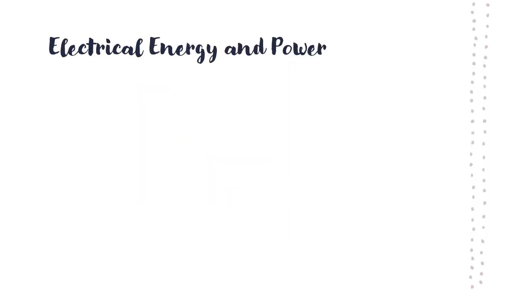So now that we have done thermistors and LDRs, we are moving to electrical energy and power. We did bits and pieces of electrical energy before, so some part of this will be a recap. If they ask you to define power, the rate of energy transfer is what you call power. And this terminology is quite important.